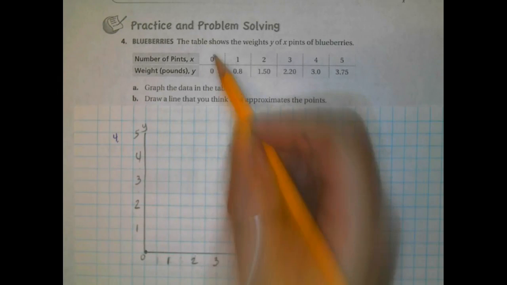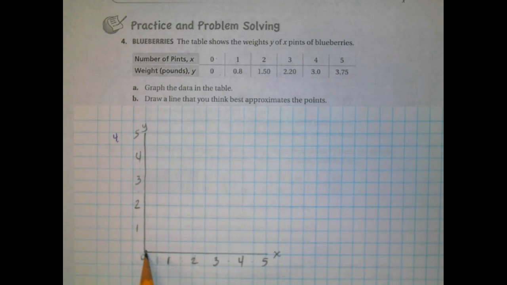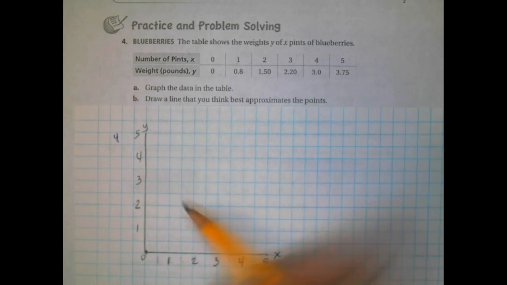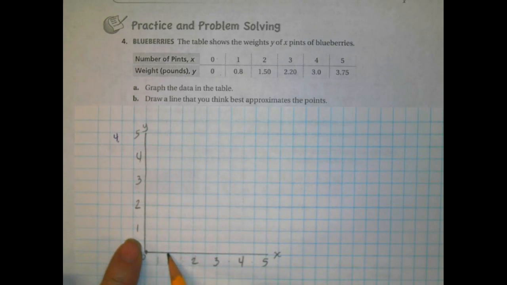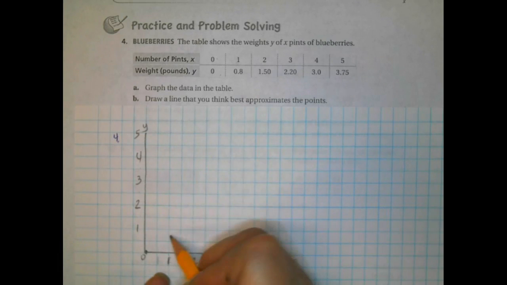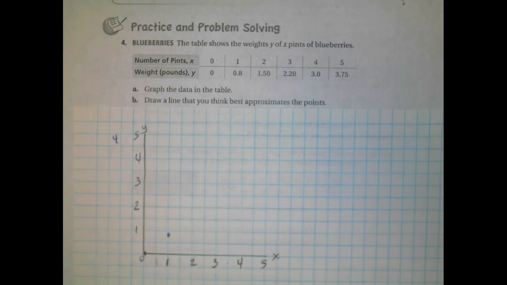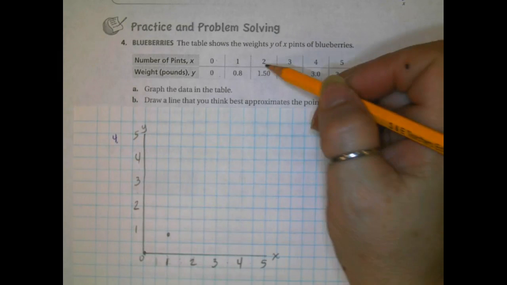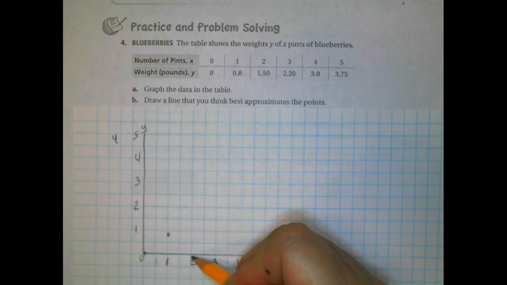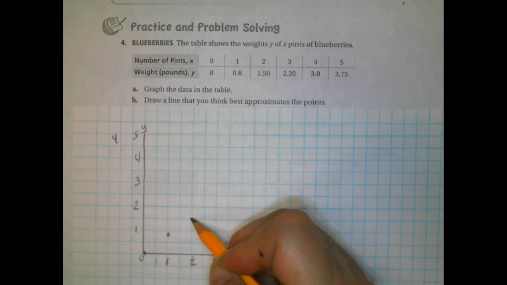So starting 0, 0, there's my first point. So what do I know right off the bat? Where's my line going to cross my y-axis? At what number? At 0. So I already know part of my equation, okay? That's my first bit of information. At 1, it's going to be what? What's my y? 0.8. So not quite 1. I'd say around here. Quick guesstimate, right? For 2, where am I going to be? 1.5, so 1 and a half, about here.